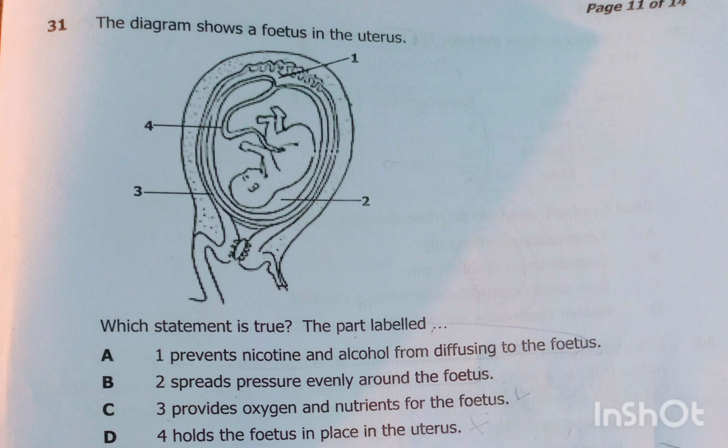Then 2 is our amniotic fluid. What is its function? The amniotic fluid prevents the fetus from dehydration and mechanical shock. Then 3 is our amnion sac. The amnion sac holds the fetus together with the amniotic fluid.